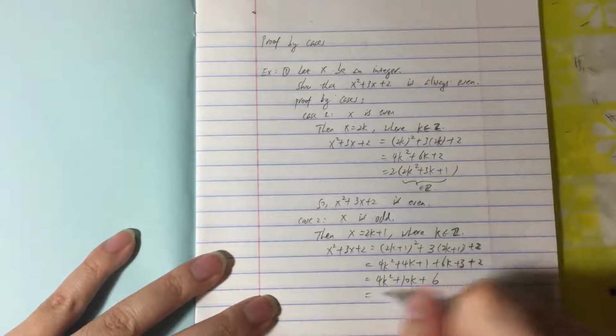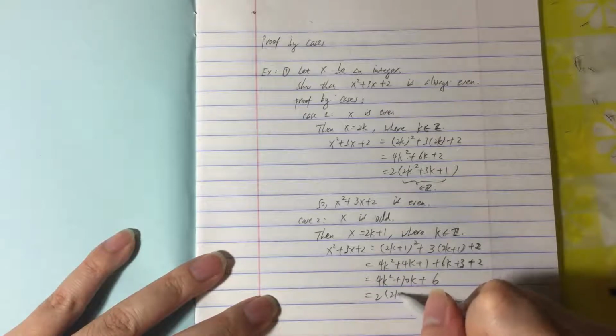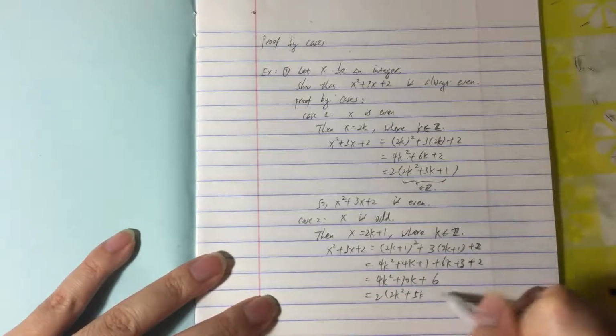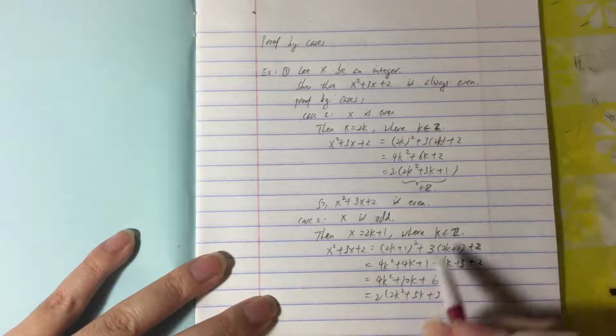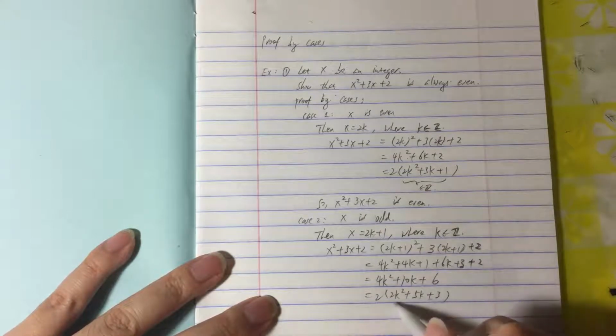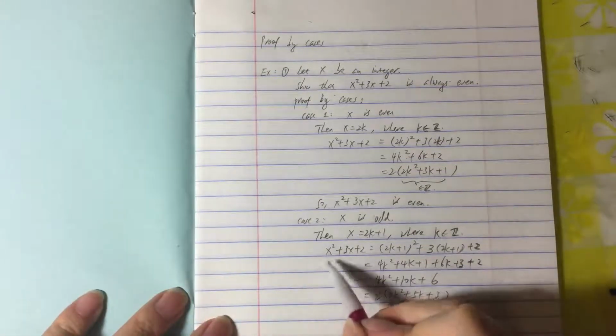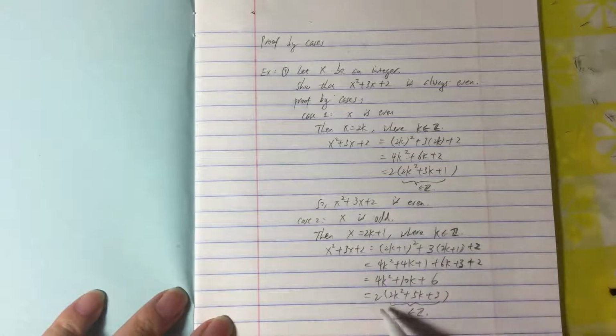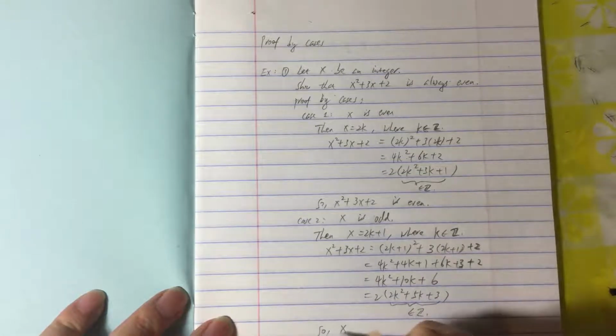Then for this number, I can factor 2 out. If I pull out 2, I have 2 times (2k squared plus 5k plus 3). Since k is an integer, then 2k squared plus 5k plus 3 must be an integer. Since x squared plus 3x plus 2 equals 2 times an integer, this must be an even number. So x squared plus 3x plus 2 must be even.